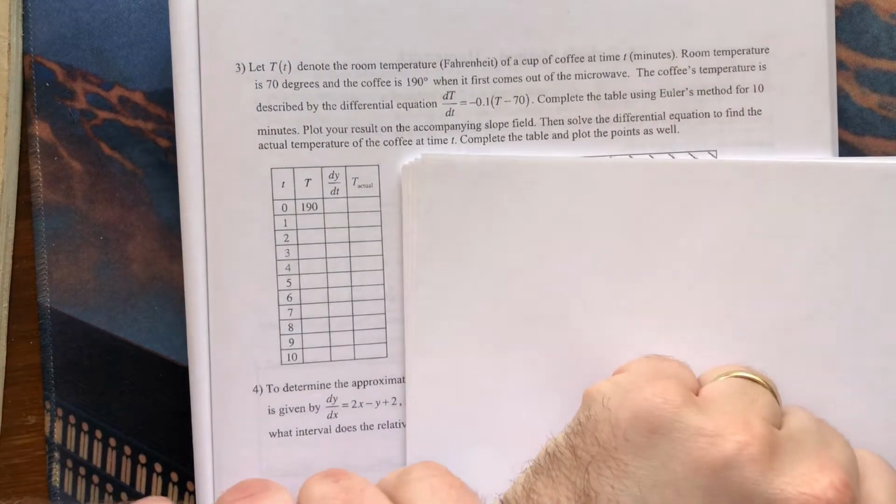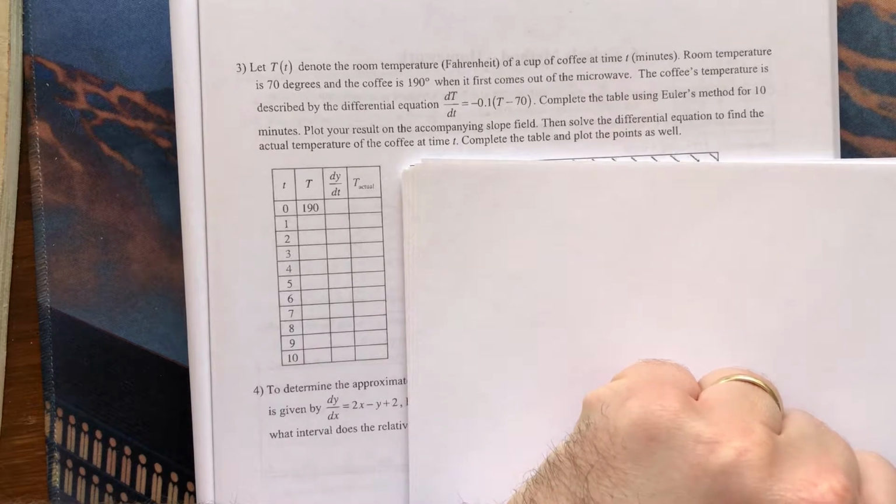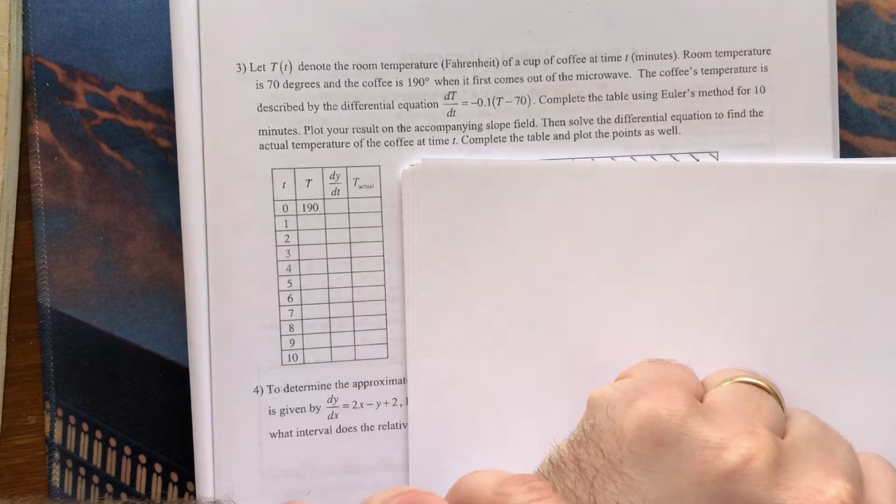Let's see. Number 3 says, let T of t, well, that's not confusing, denote the temperature in Fahrenheit of a cup of coffee at time t in minutes. Room temperature is 70 degrees and the coffee is 190 when it first comes out of the microwave.